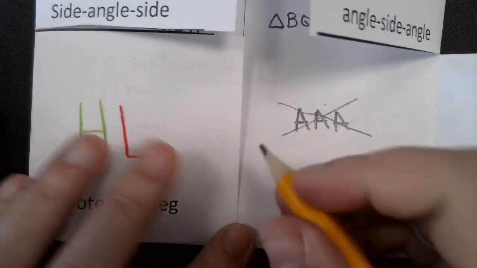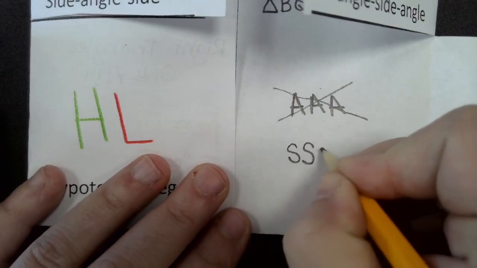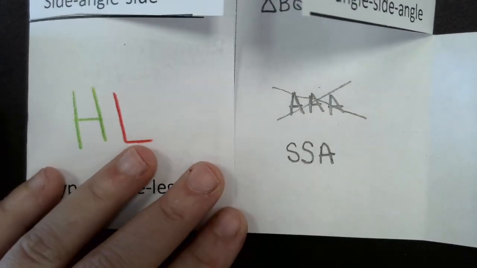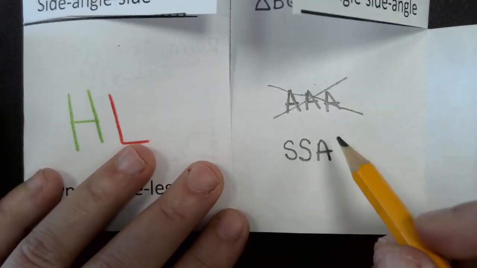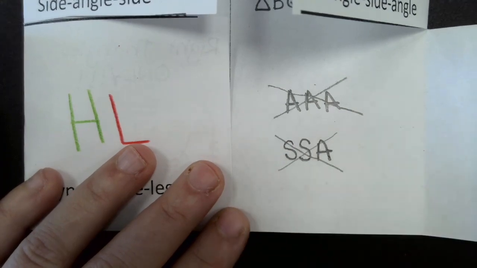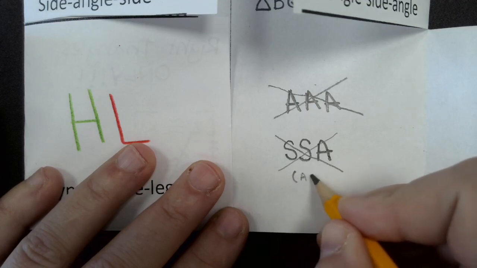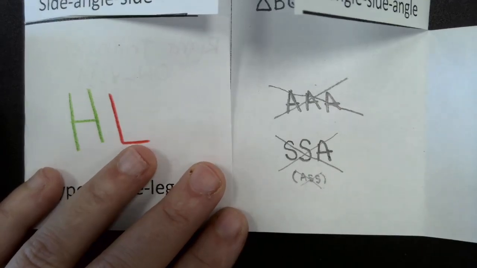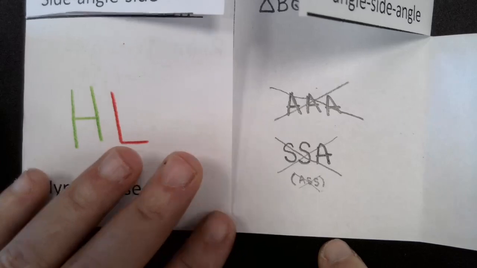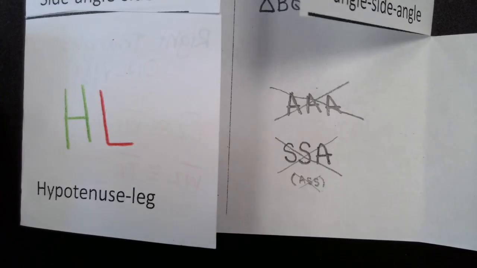Okay. The other one that does not work that a lot of us like to think works is side-side angle. Okay, again, side-side angle will not make congruent triangles every time. Does not work. And the way I remember that is because side-side angle really spells ass. I can't do ass in math, you guys. Doesn't work. No ass. Okay? So those are our tricksters. If you see angle, angle, angle, or side-side angle, also known as ass, you can't do it.